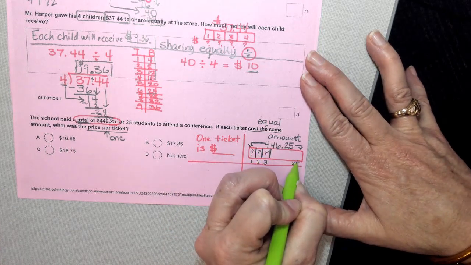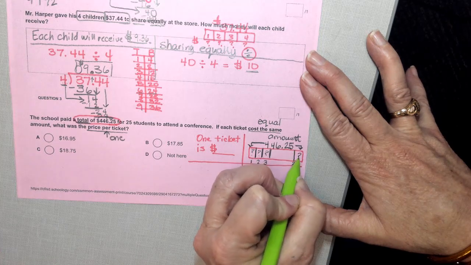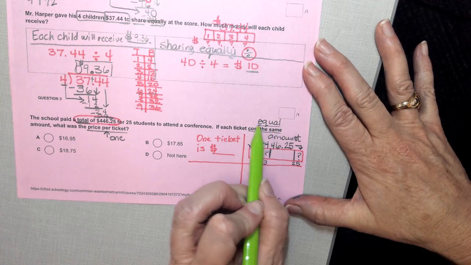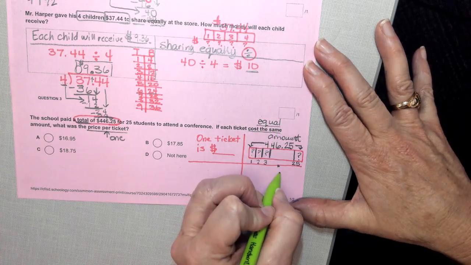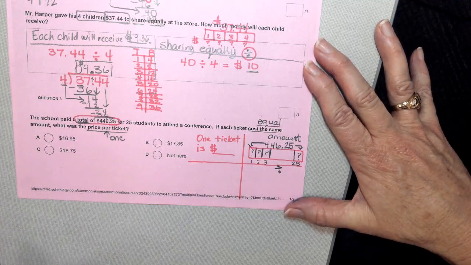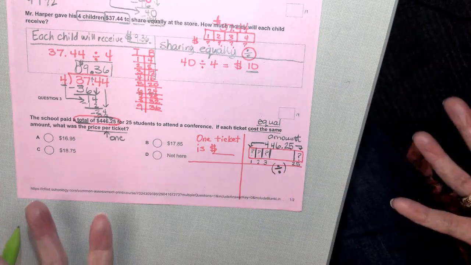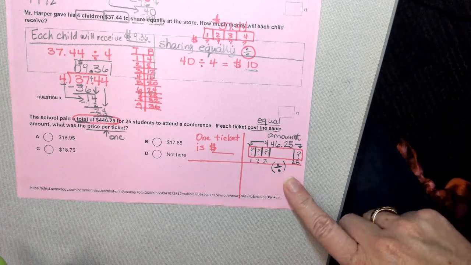Our job is to figure out what one ticket costs. And because we have an equal amount, we know that we are cutting that into 25 equal pieces, or separating into equal pieces, and that is division.